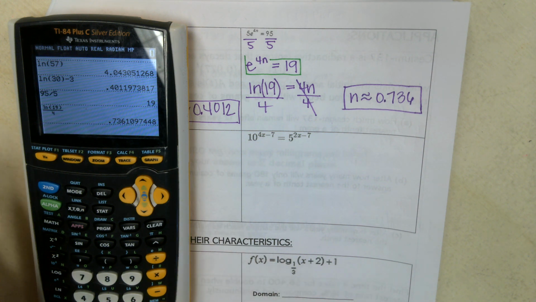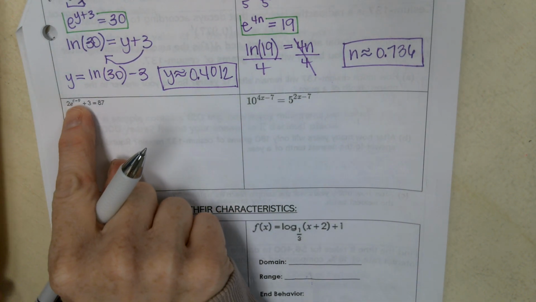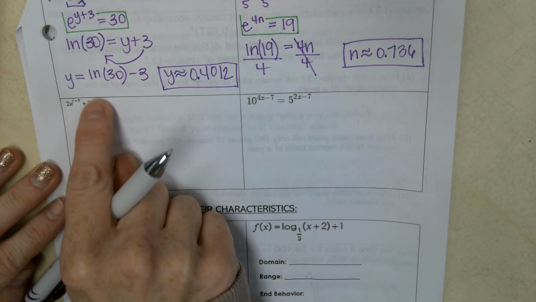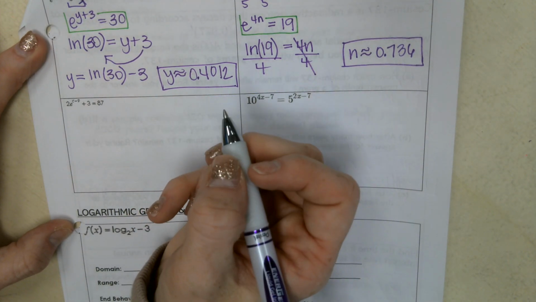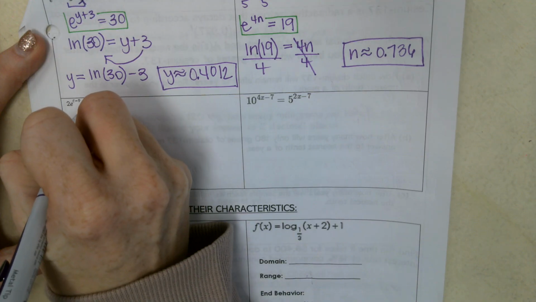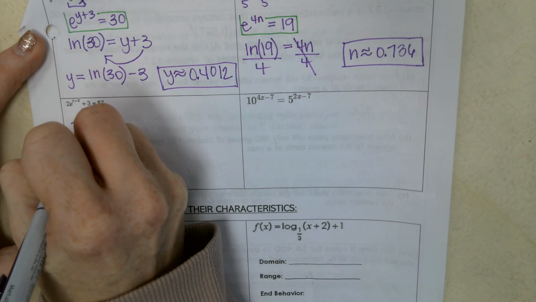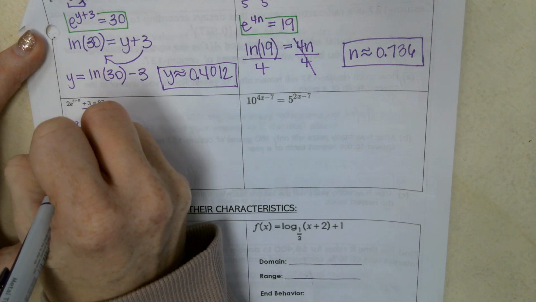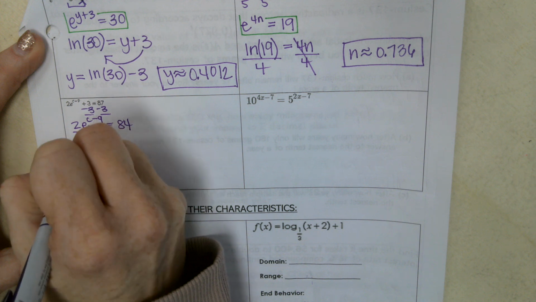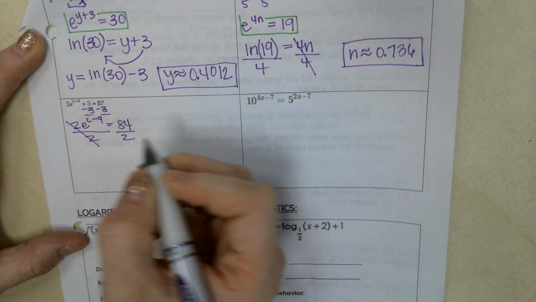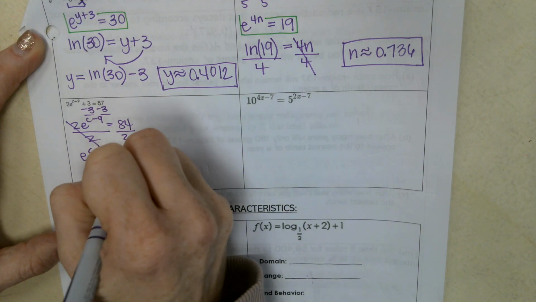All right. Next, once again, I am trying to solve for c. So I need to isolate everything else that is around this e to the c minus 9 power. The first thing I'm going to do is subtract 3 on both sides. This gives me 2e to the c minus 9 power equals 84. I'm going to divide both sides by 2. So I have e to the c minus 9 power equals 42.